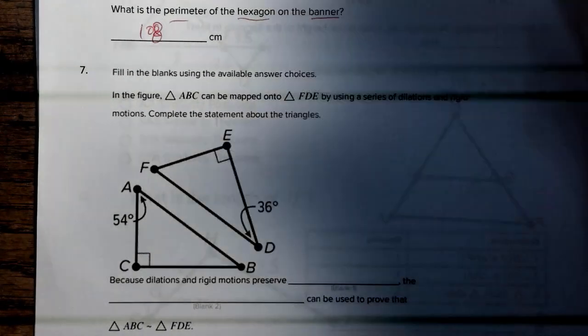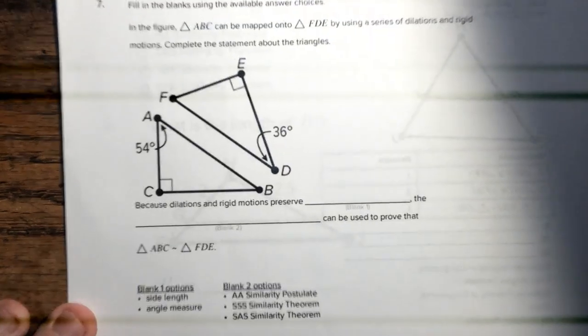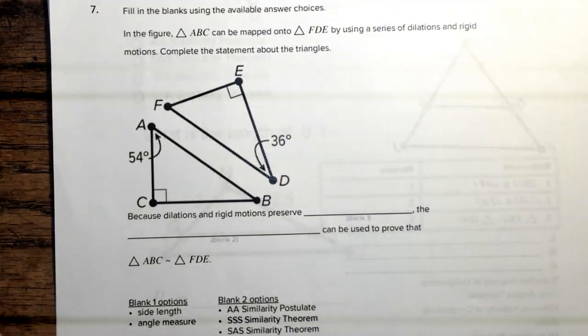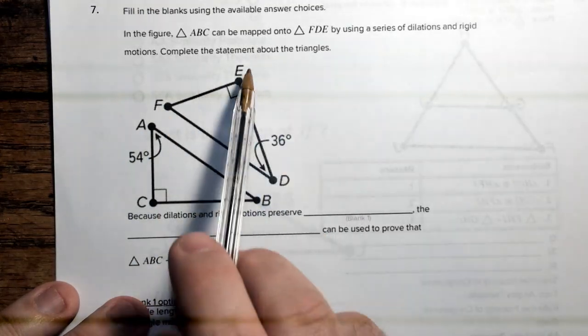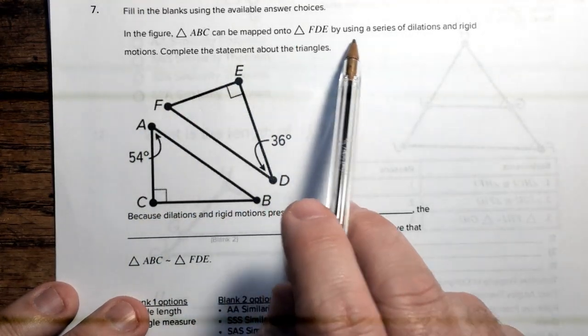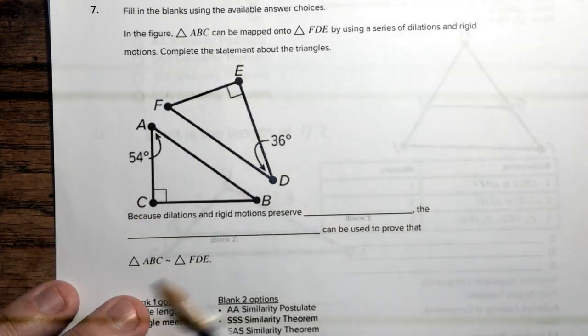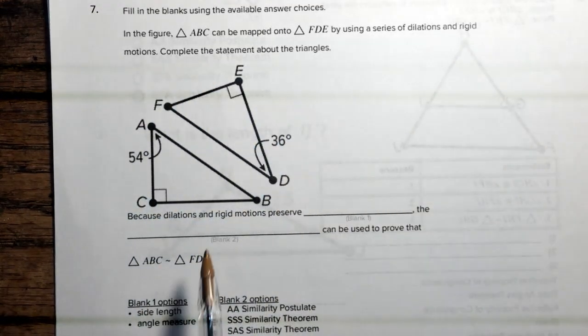Okay, let's scooch down to the bottom. Get this whole problem in here so you can see it. All right. Okay, I think we can see everything on the screen for this problem, or word bank. All right, so number 7. Fill in the blanks using the available answer choices. In the figure, triangle ABC, mapped onto FDE by a series of dilations and rigid motion. Complete the statement about the triangles.